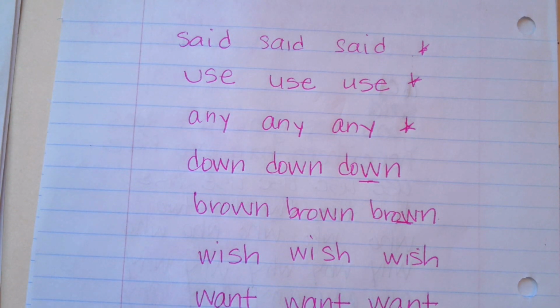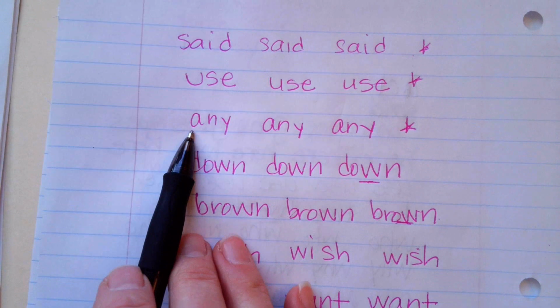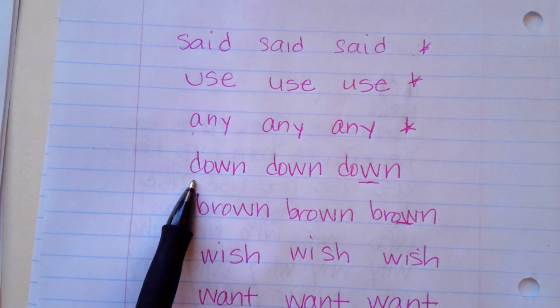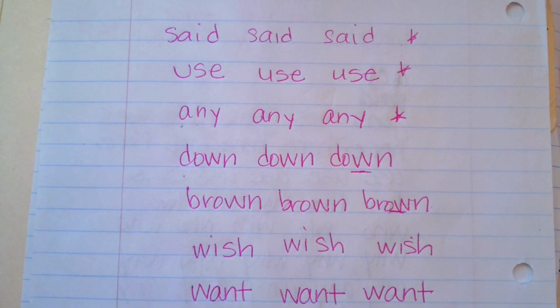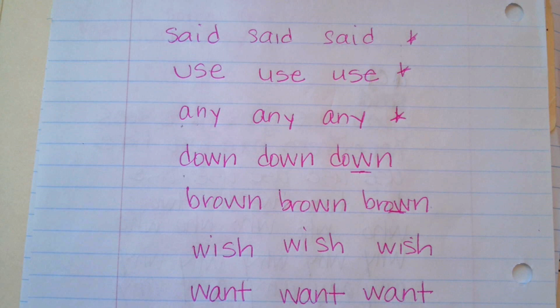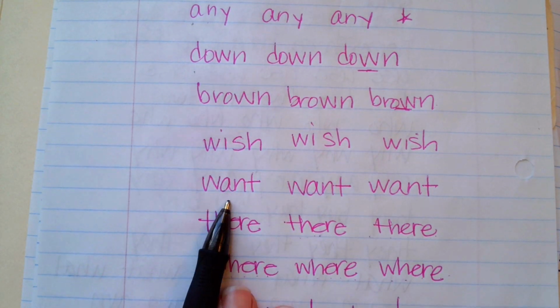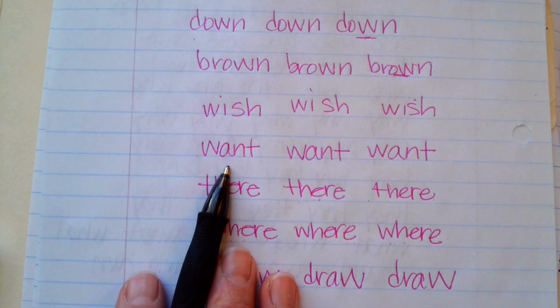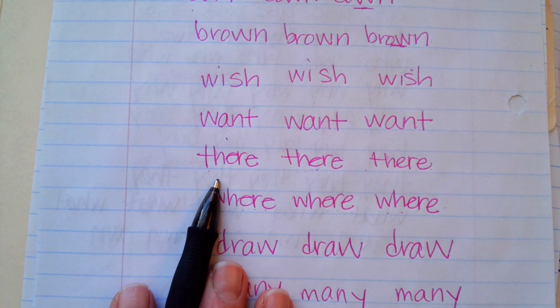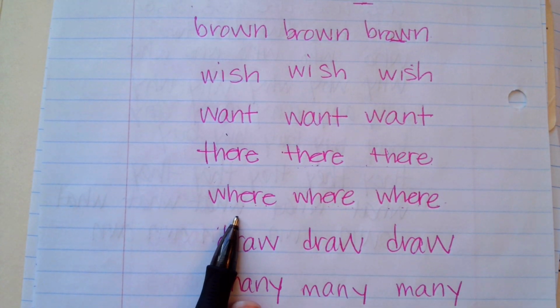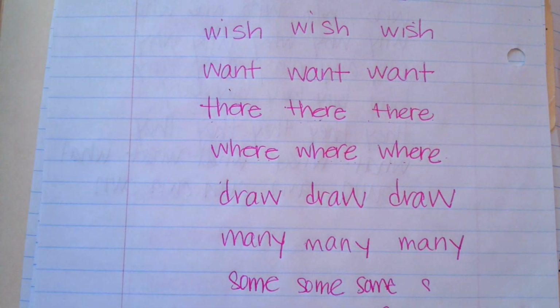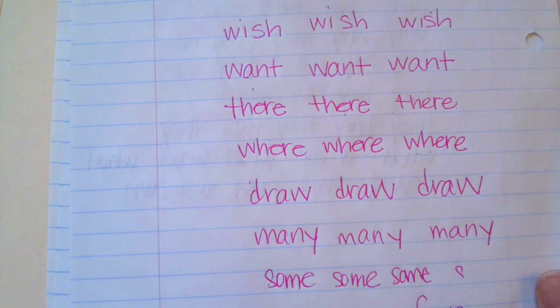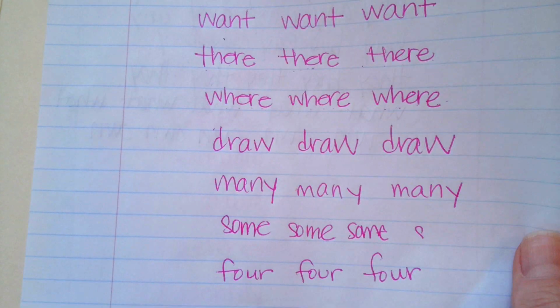All right, here are our spelling words. SAID, said. USE, use. ANY, DOWN, down. BROWN, brown. WISH, wish. WANT, want. THERE, there. WHERE, where. DRAW, draw. MANY, many. SOME, some. FOUR, for.